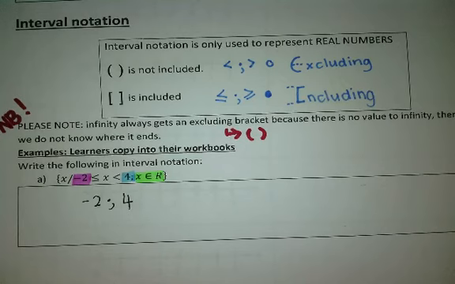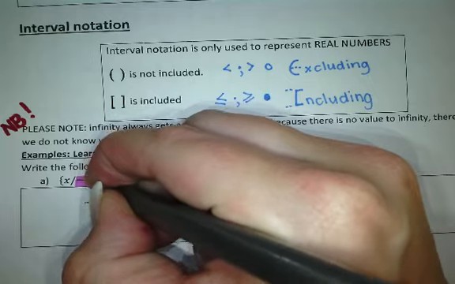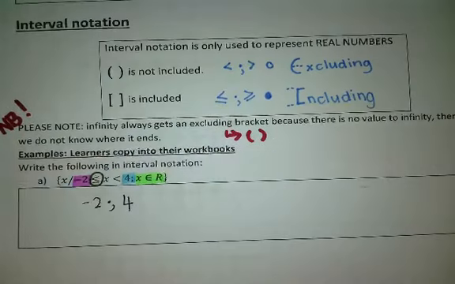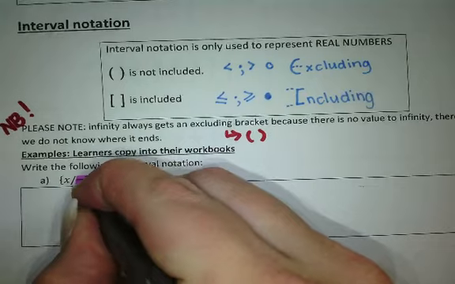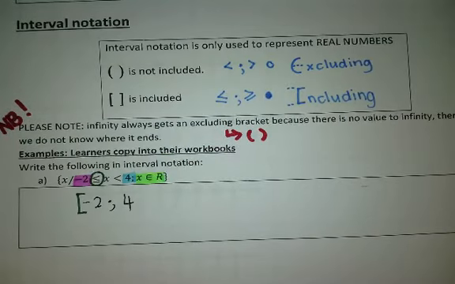Do you see how you need to know now that in interval notation we use the brackets? But now we need to look at our inequality sign to see what bracket to use. What bracket do we need to put by negative 2? It's including, which is a square bracket. So here by negative 2 we put a square bracket.